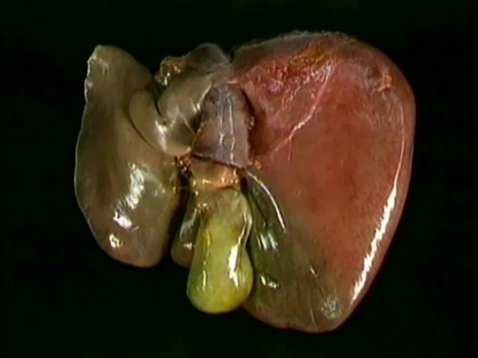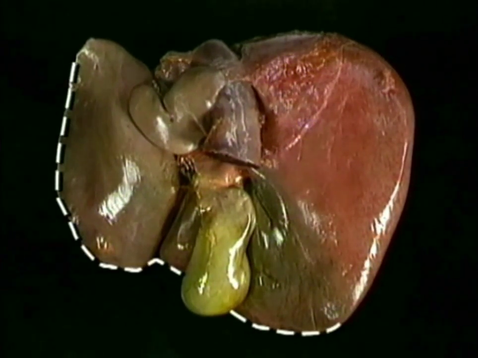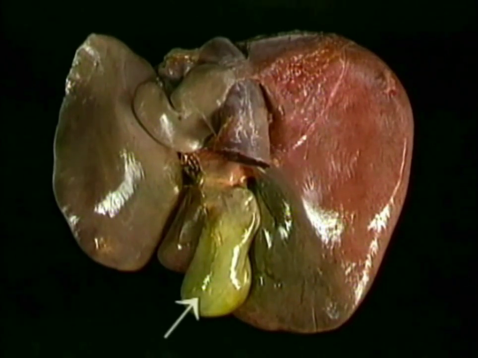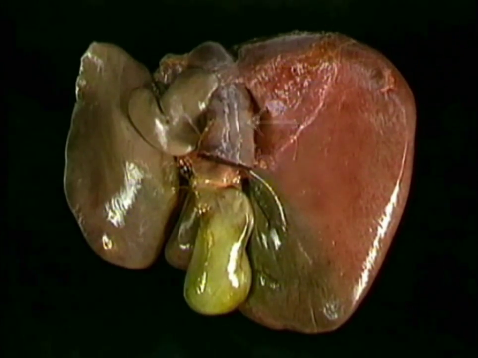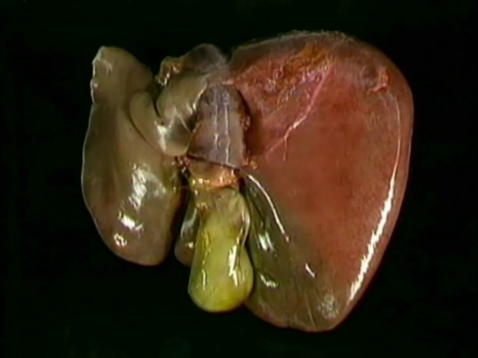Here's the liver, seen from behind. Here's the anterior border. There is no distinct posterior border. Here's the gallbladder again. This is the inferior vena cava. There's a lot to see in the posterior aspect of the liver. We'll look at the details in a minute.